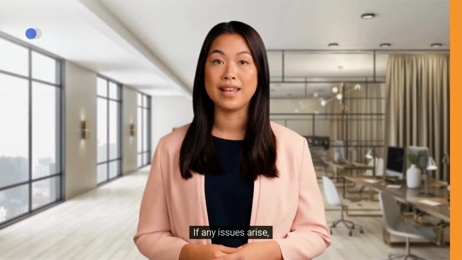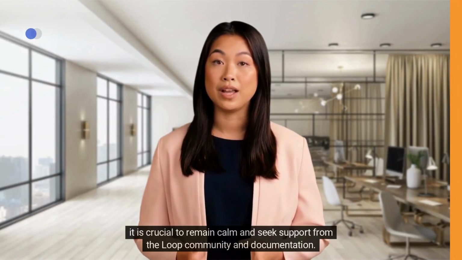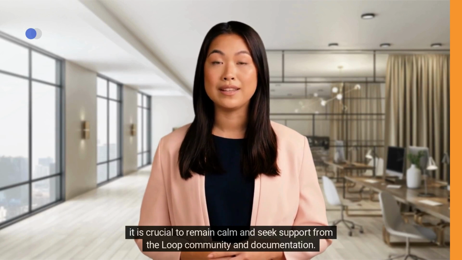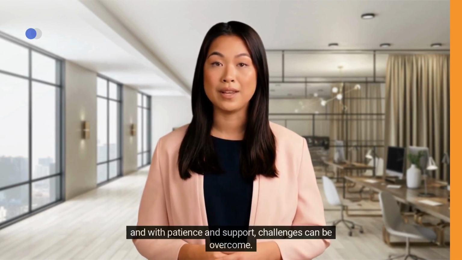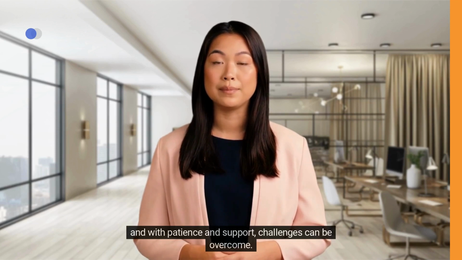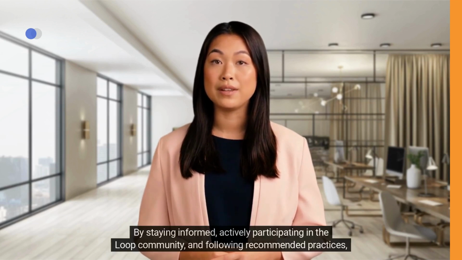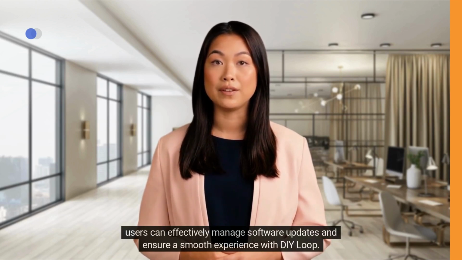If any issues arise, it is crucial to remain calm and seek support from the Loop community and documentation. Troubleshooting is a normal part of using software, and with patience and support, challenges can be overcome. By staying informed, actively participating in the Loop community, and following recommended practices, users can effectively manage software updates and ensure a smooth experience with DIY Loop.